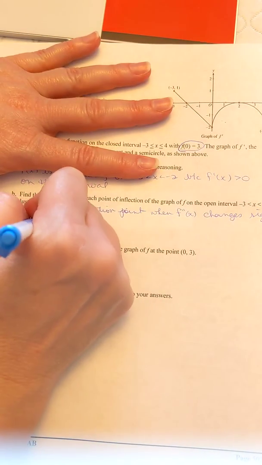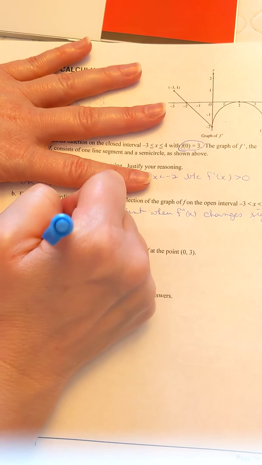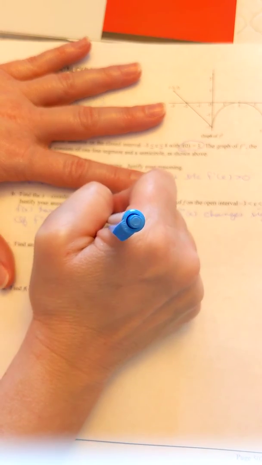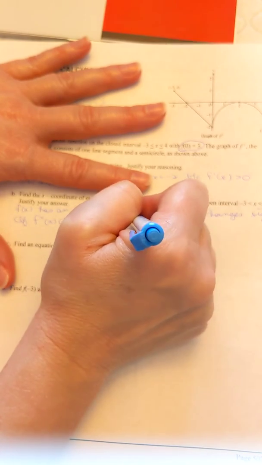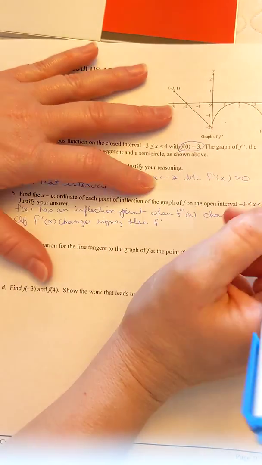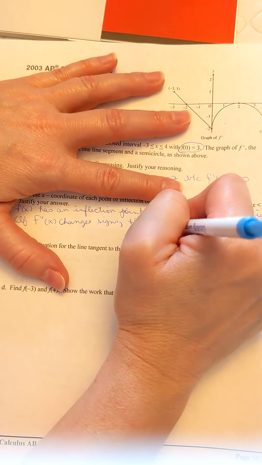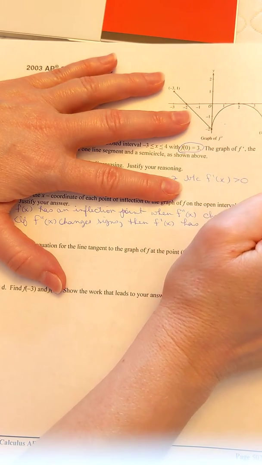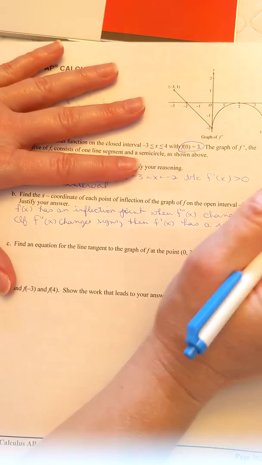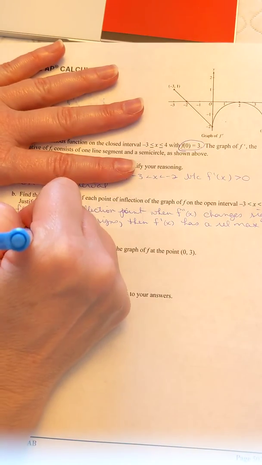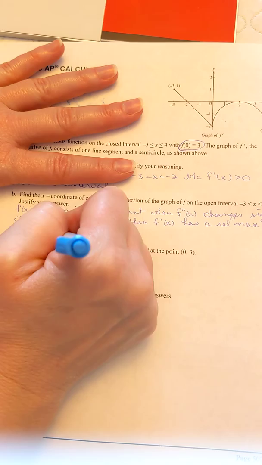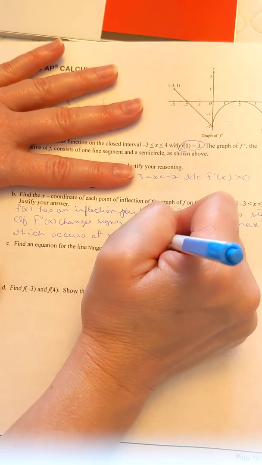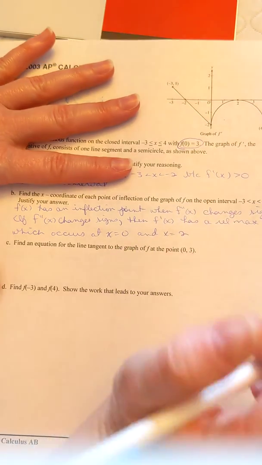So if f double prime of x changes signs, then f prime has a relative max or min, which occurs at x equals 0 and x equals 2.